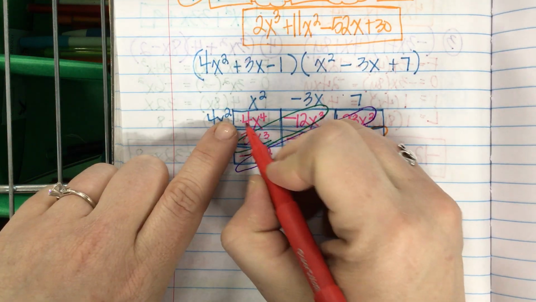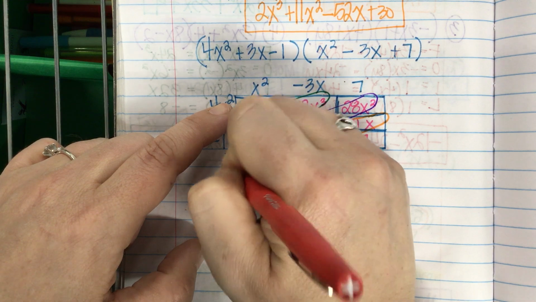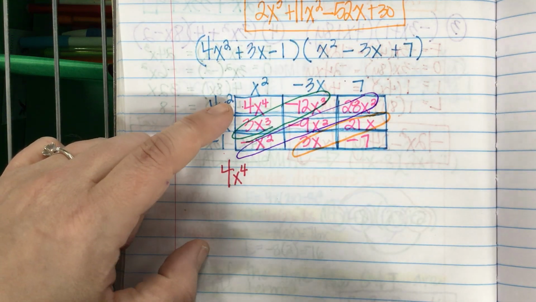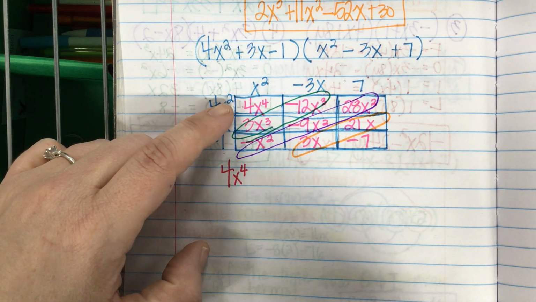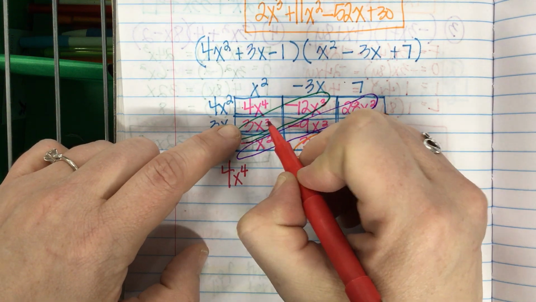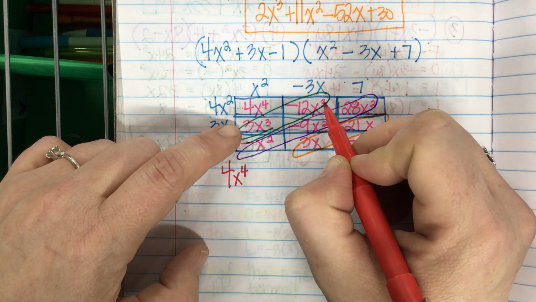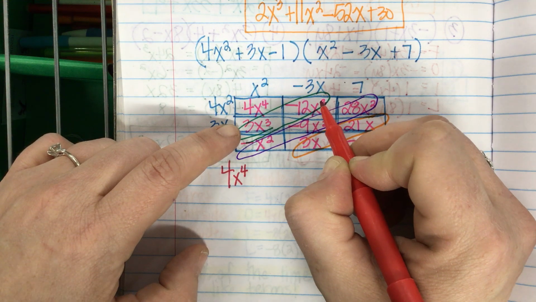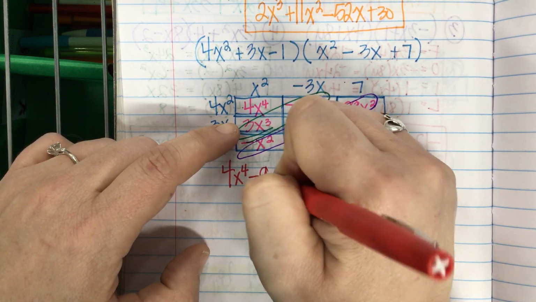So I have 4x to the 4th. And then I have 3x to the 3rd and negative 12x to the 3rd. They're diagonal, they're like terms, which is negative 9x to the 3rd.